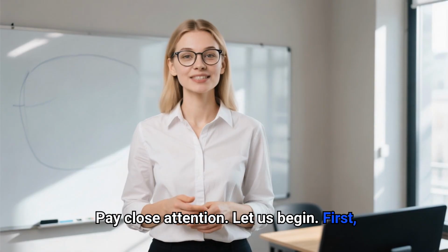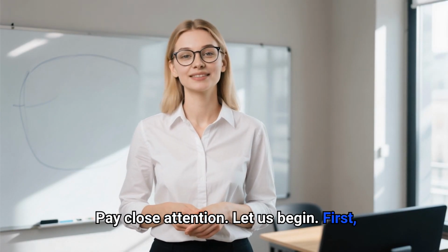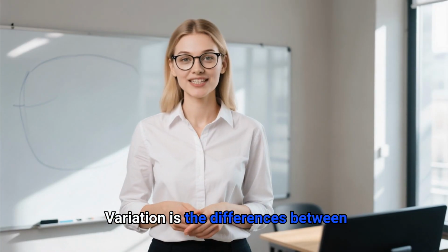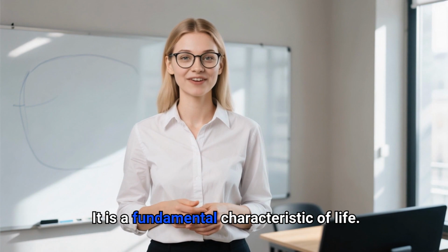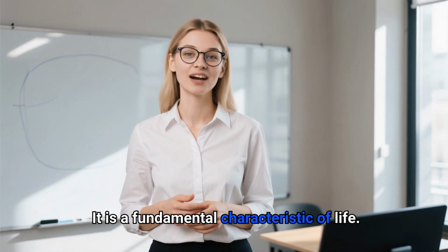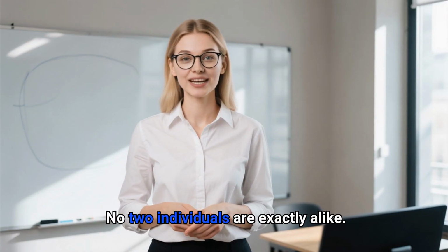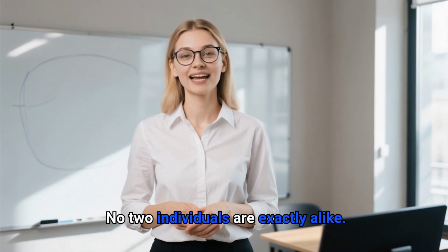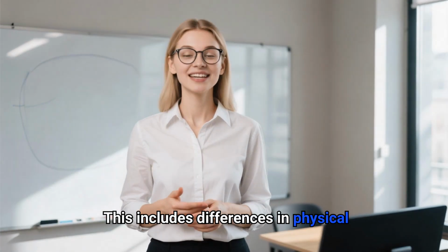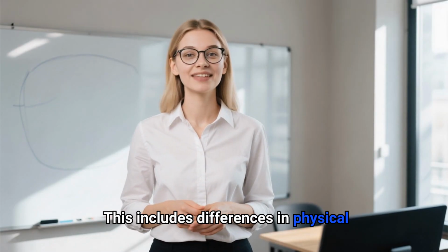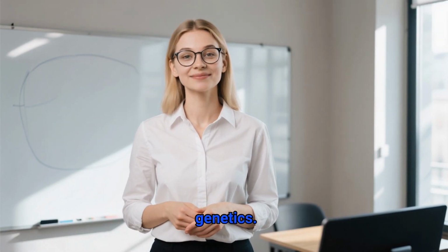First, let me explain what variation is. Variation is the differences between individuals of the same species. It is a fundamental characteristic of life. No two individuals are exactly alike. This includes differences in physical appearance, physiology, behaviour, and genetics.